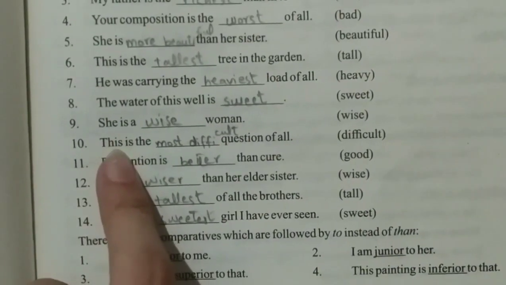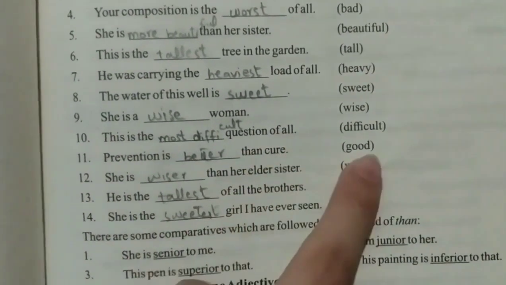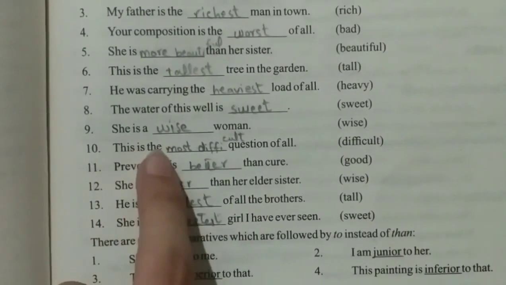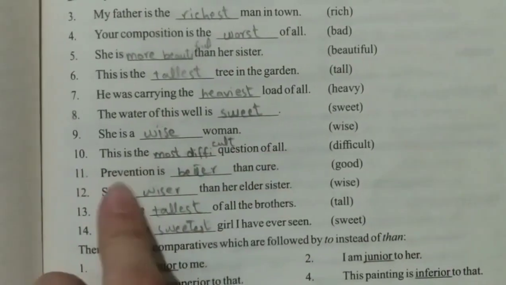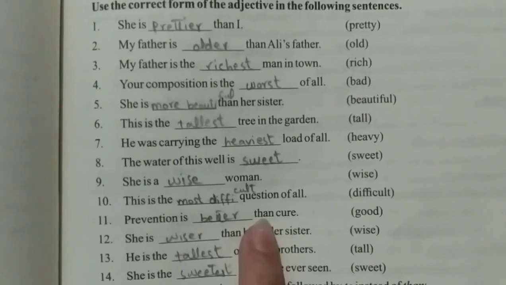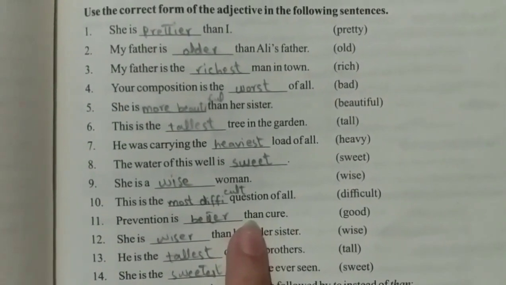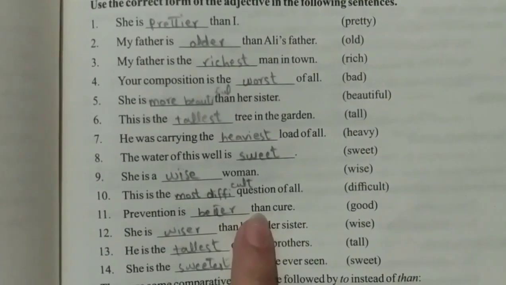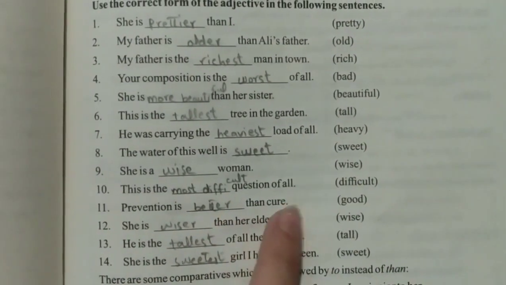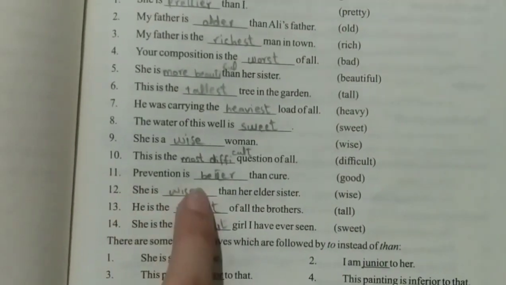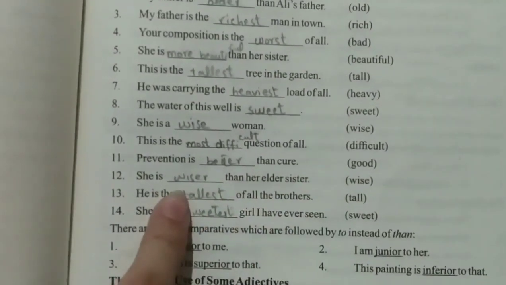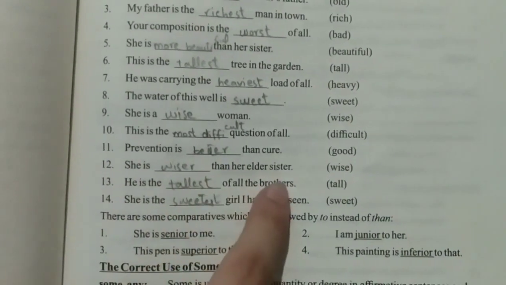Number 10, this is the dash question of all. Difficult is in bracket, so here we are going to use superlative degree. This is the most difficult question of all. Number 11, prevention is dash than cure, good is in bracket. Wherever they have used the word than, we are going to use comparative degree. So the comparative degree of good is better. Prevention is better than cure. Number 12, she is dash than her elder sister. Wise is in bracket. Again, they have shown the comparison. She is wiser than her elder sister.